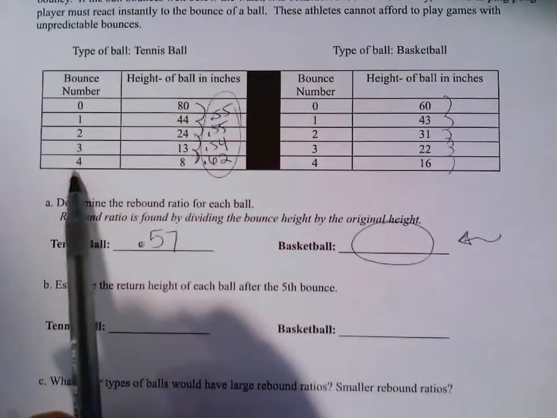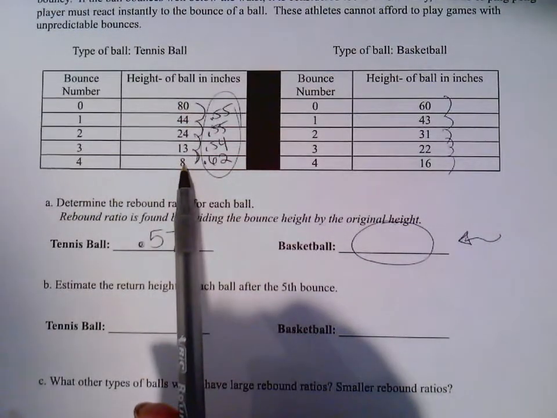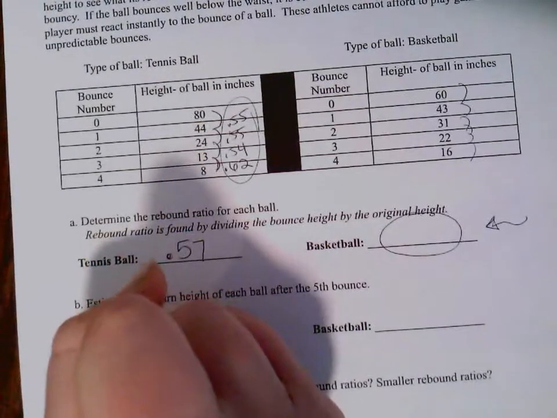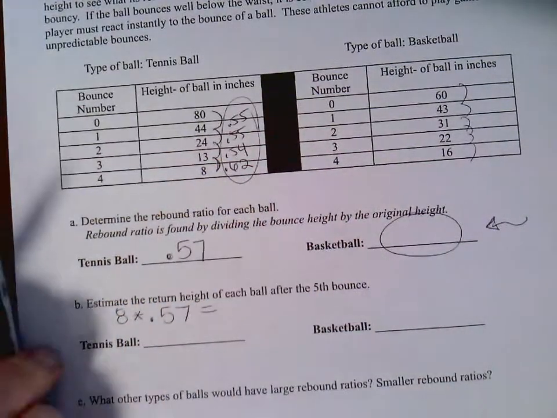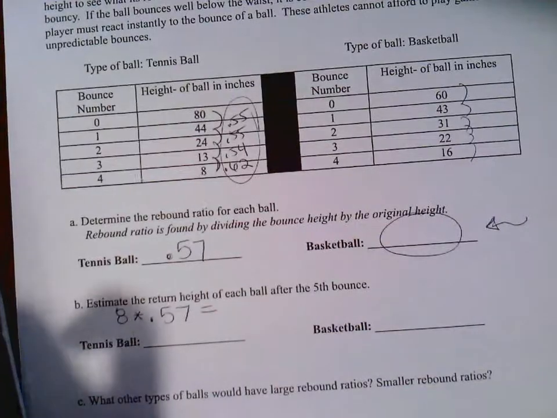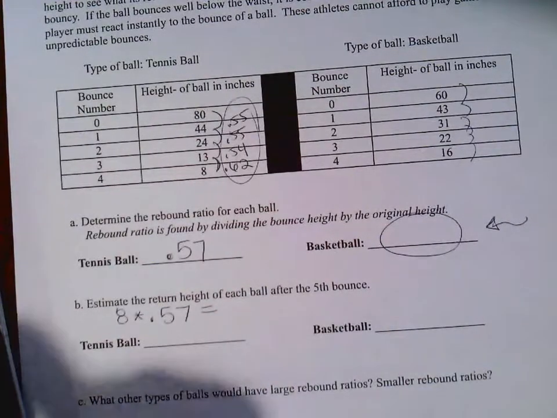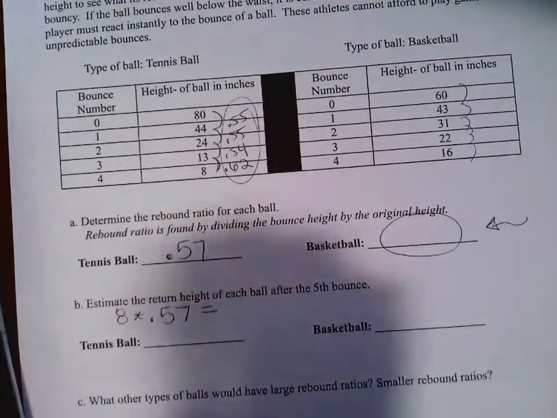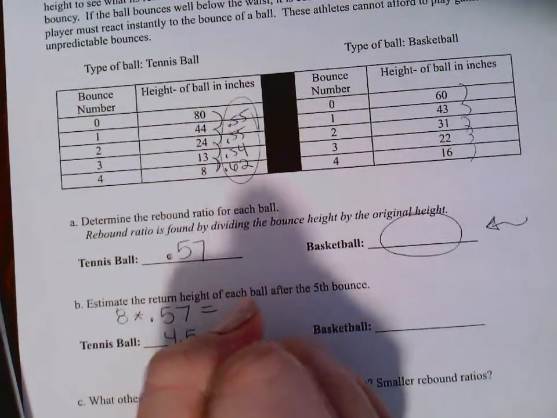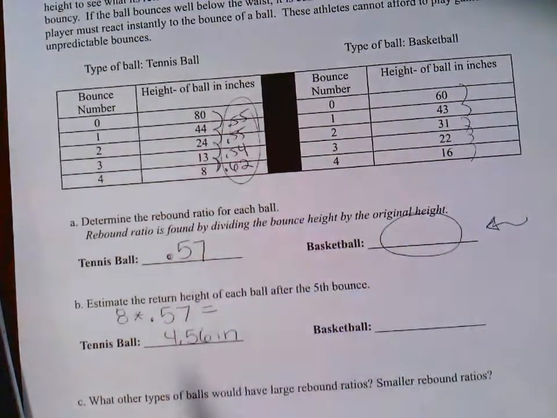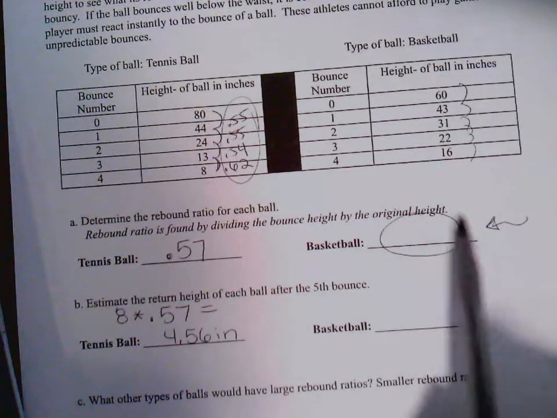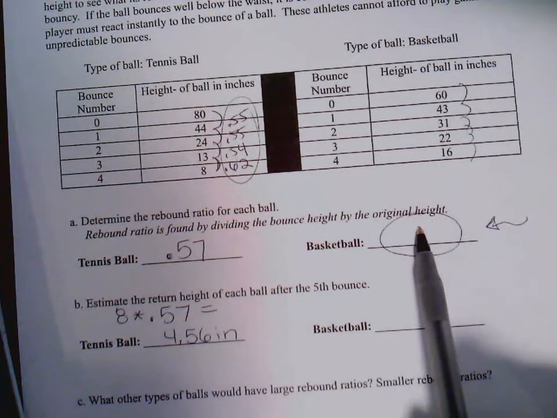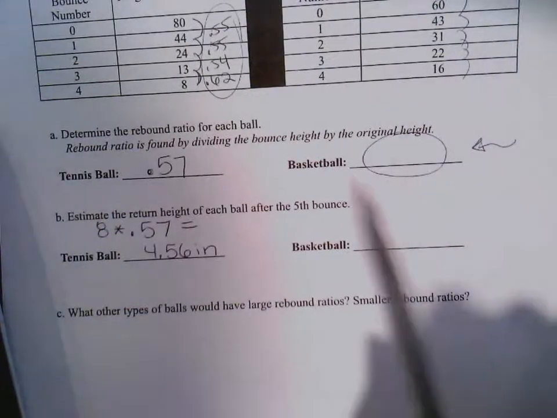So the 4th bounce was at 8. So I'm going to take 8 and multiply by 0.57 to get my final bounce. So 8 times 0.57. So I got 4.56 inches. You're going to take 16 and multiply by whatever you get as your rebound ratio for the basketball. So I haven't done the basketball yet. That's your job.